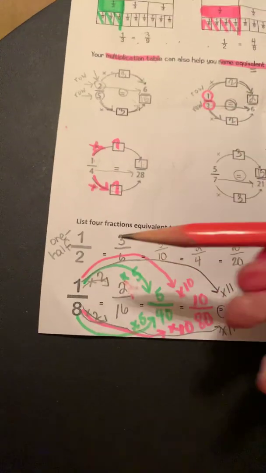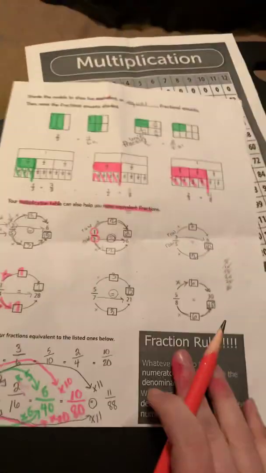And if you're going to jump 10 groups of 1, to be equal, you better jump 10 groups of 8. 8 times 10 is 80. You know what else I'm good at? Those 11s. If I'm going to do 11 groups of 1, to be equivalent, I better do 11 groups of 8. So what you'd have is 11 88ths. So what you're showing the kids is you can find equivalents as long as you're being equal to the numerator and equal to the denominator.